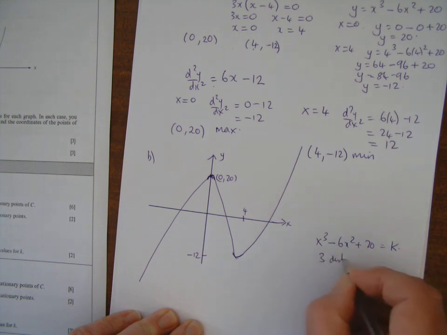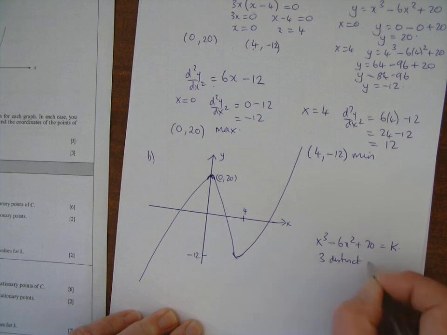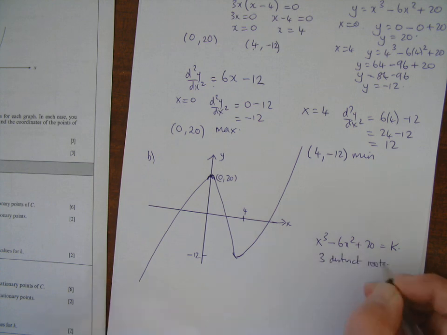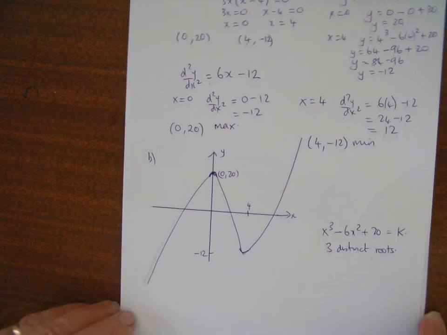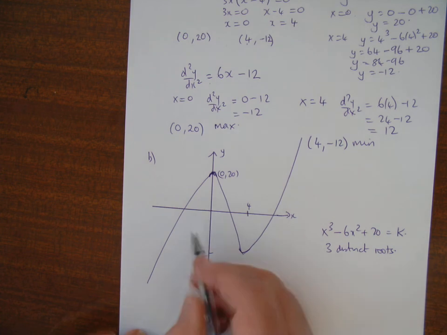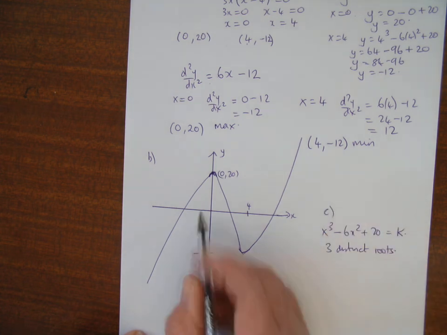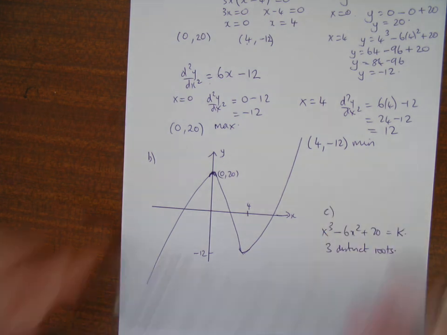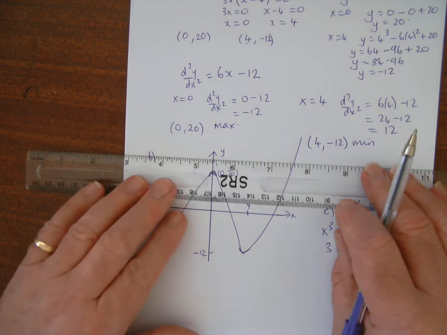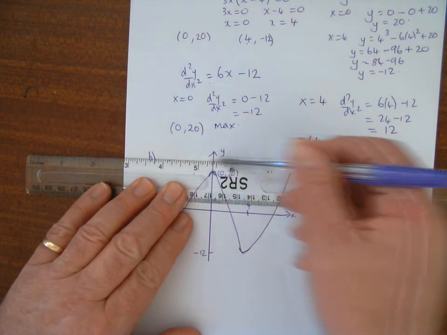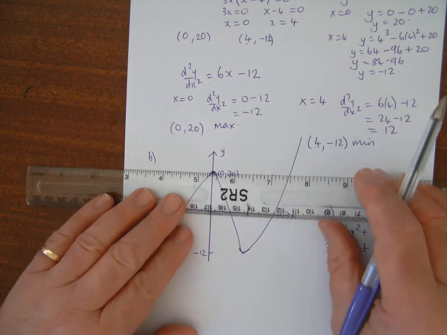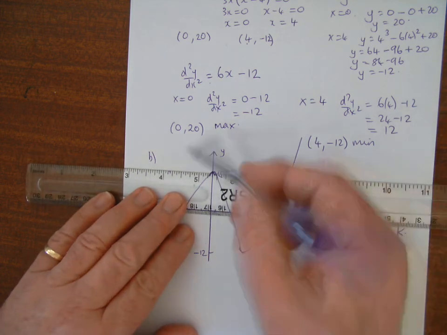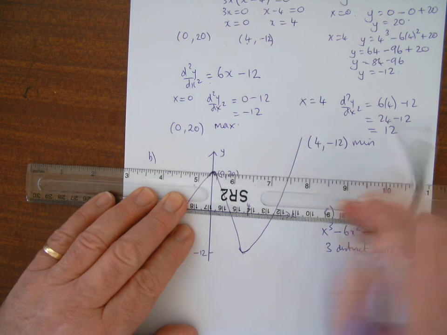Now then, don't get confused here with the quadratic condition. The discriminant, the b squared minus 4ac, is only to do with quadratic expressions. So I want three distinct roots. So I'm going to use the curve. Now if I draw my line across there, you see it only cuts the curve once. That would be one root. If I bring it down, just touching where the stationary point is, I'd have two roots.